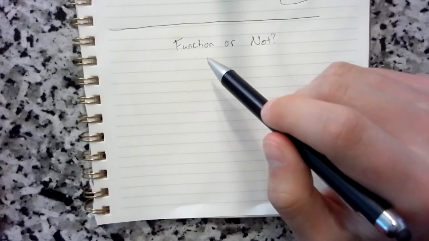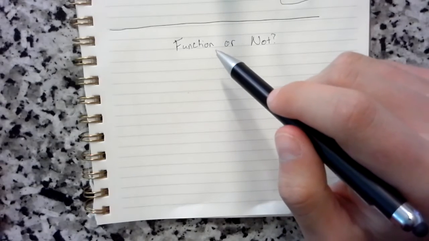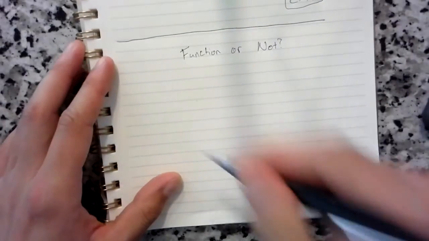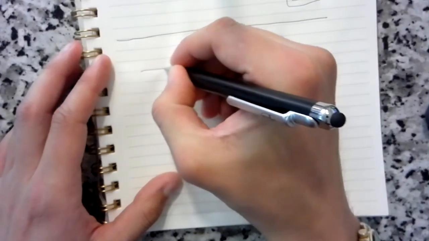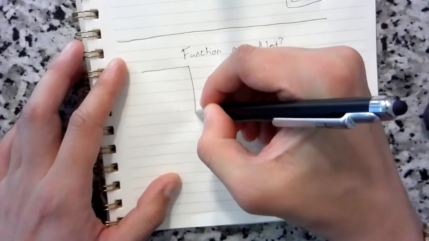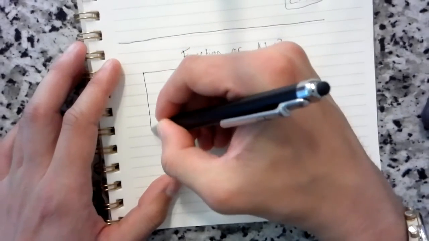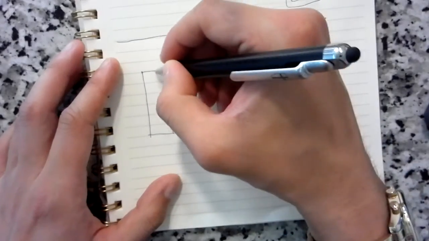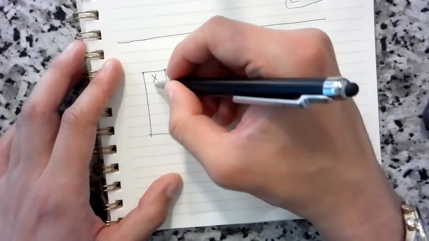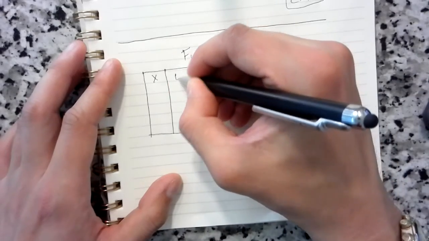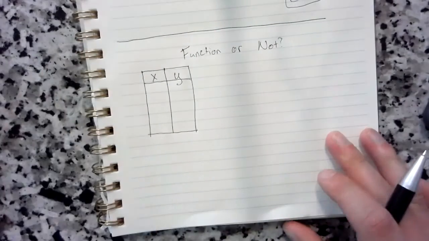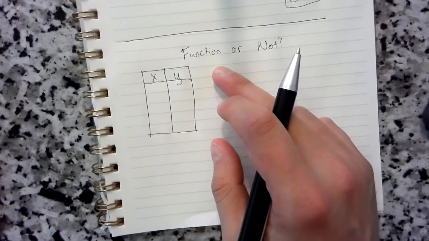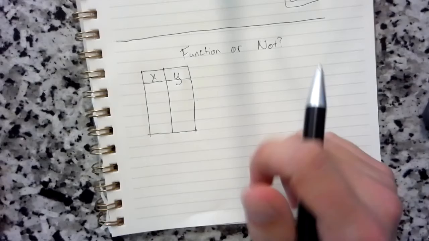And right now we're going to go over whether something is a function or not. On your quizzes, you're going to have some problems that have tables that look like this. And on the left side is all the x values, and on the right side is all the y values. Now, when you're looking to see if something is a function or not, our focus is really going to be on the x values.